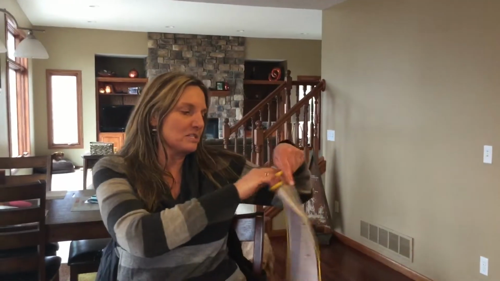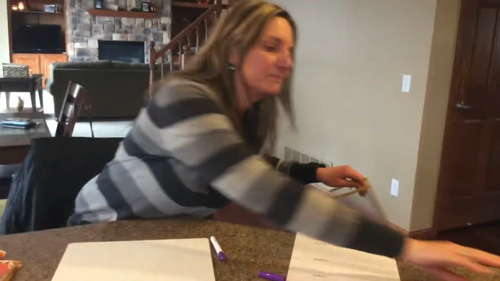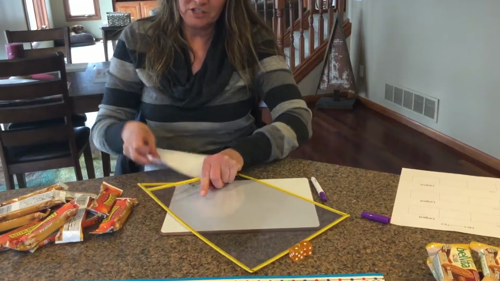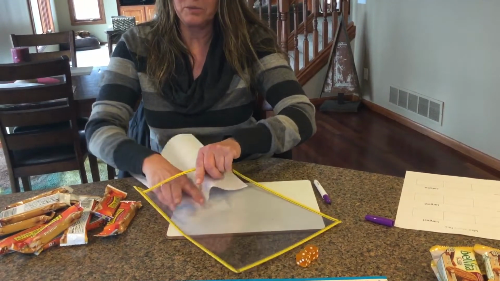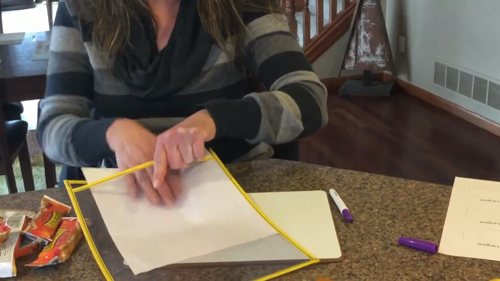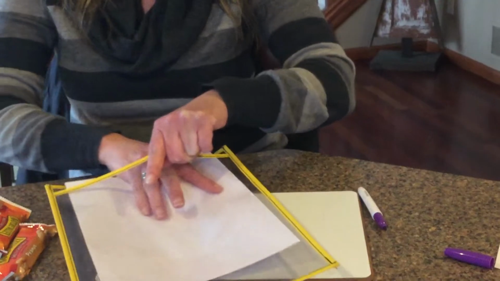Now, what we're going to need is a piece of paper, and you're going to put that paper in your sleeve. So just get a blank piece of paper, put it in your sleeve, and then you're going to need your whiteboard marker. If you have a whiteboard, you won't need to do this because you could use your whiteboard. There. So you've got your blank piece of paper.